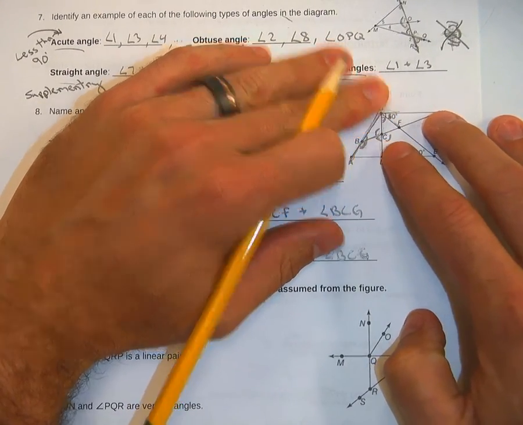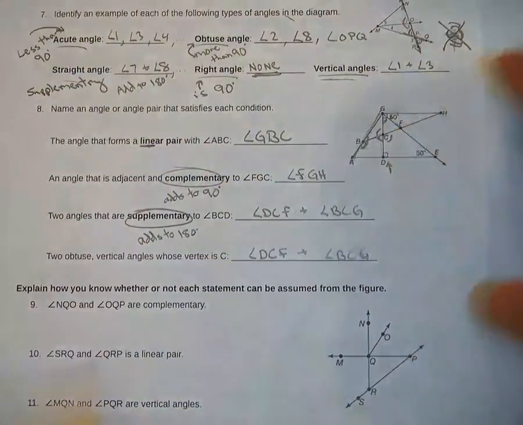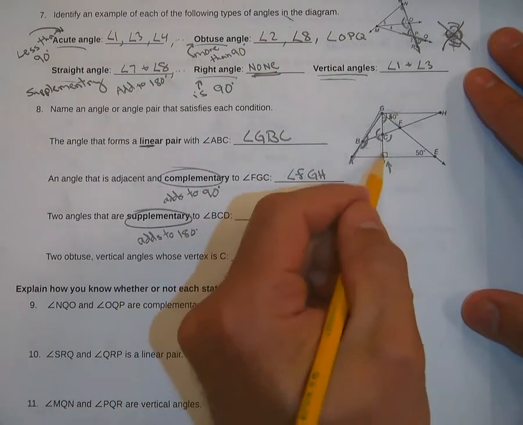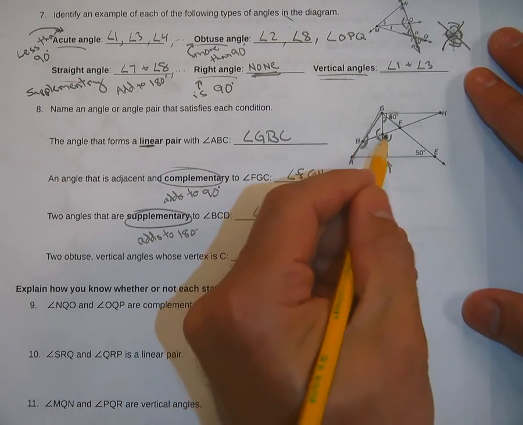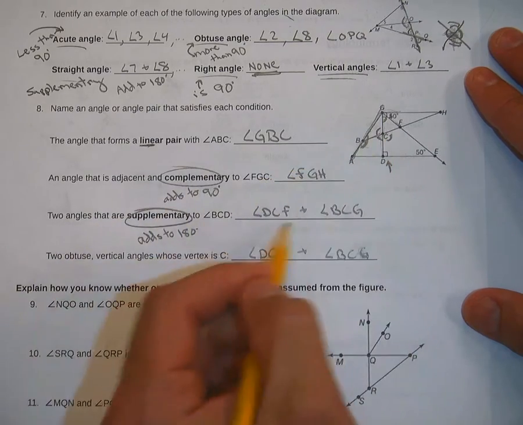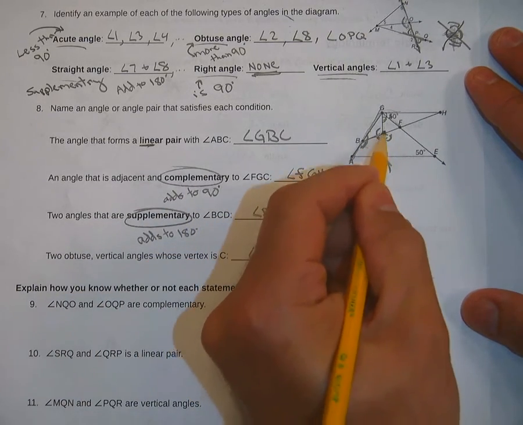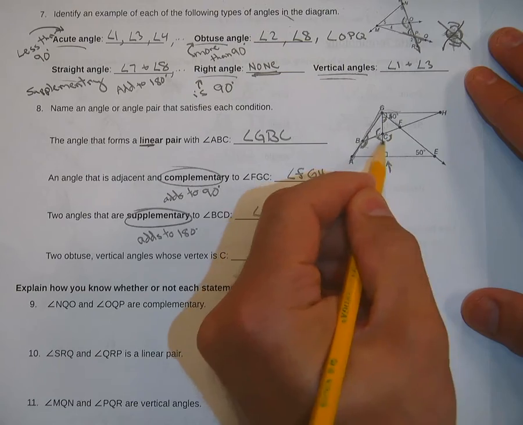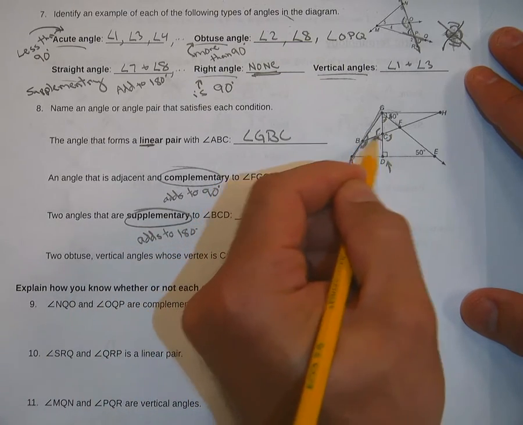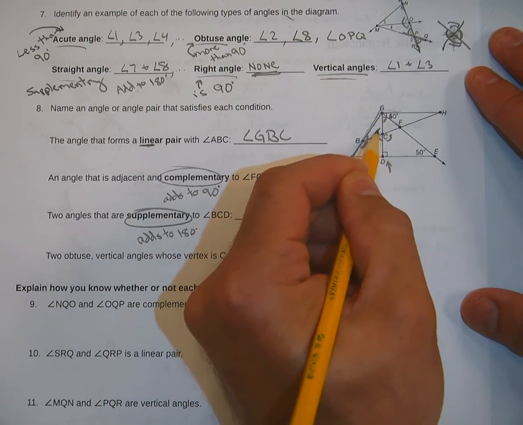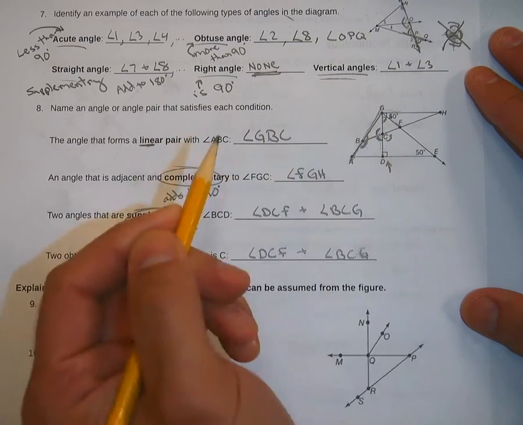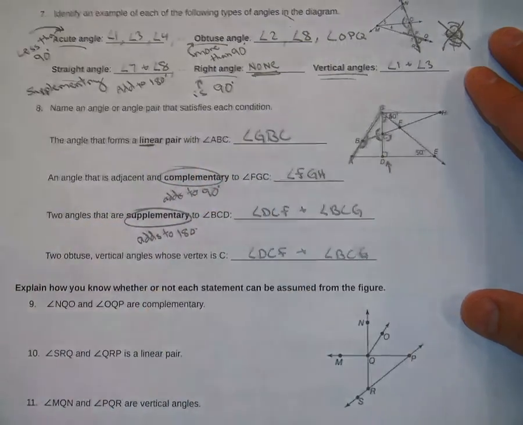There's two different ways to go with BCD to make a straight line. So angle DCF, this one right here, or BCG, this angle over here, is supplementary to BCD, right there.